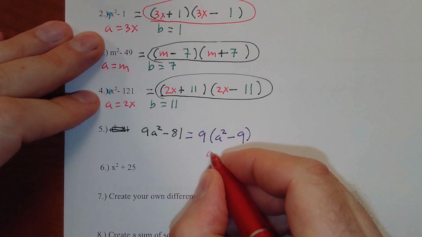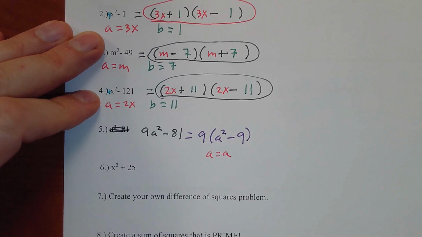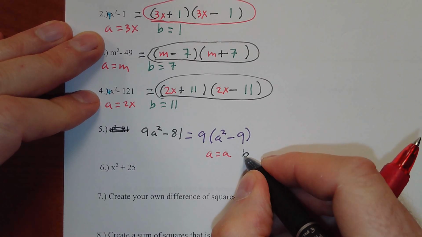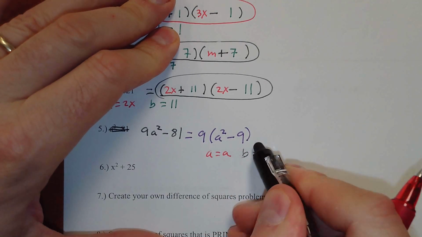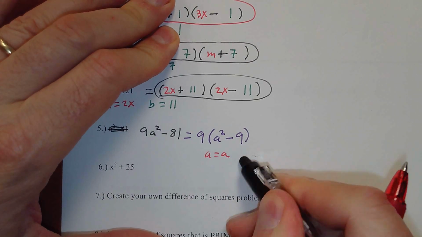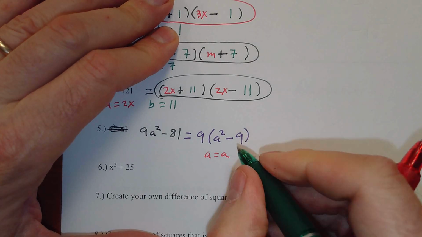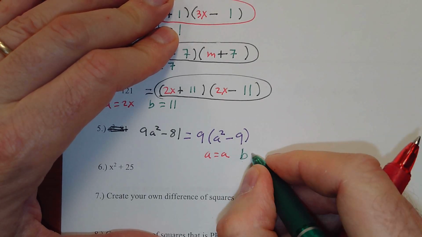So here a is going to be equal to a. That's kind of weird, isn't it? B is wrong color. I need to use green if I want to be consistent above. So B here would be 3.